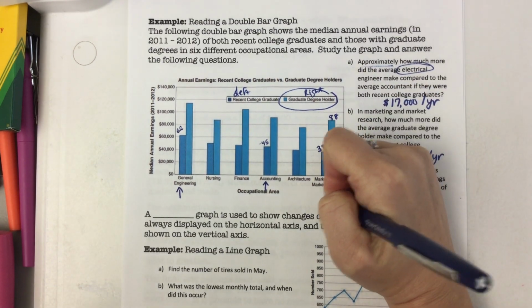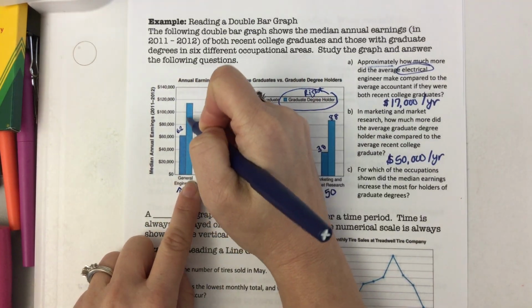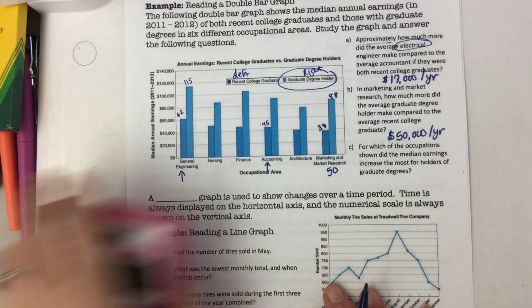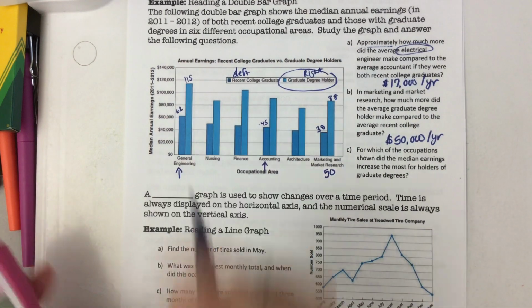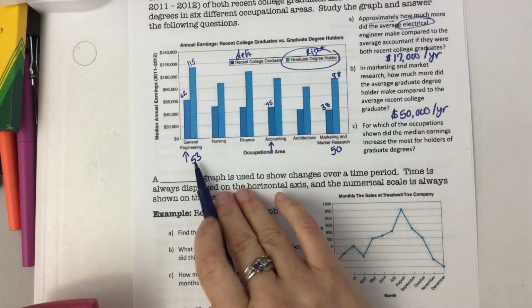Here, this one's pretty high. I mean, that's 50,000. This was 62 is what we said. Let's go ahead. This is 100. I'd say this is 115. So if I subtract them, 115,000 minus 62,000, this would be 53. Holy smokes. Okay, so you actually would make more.